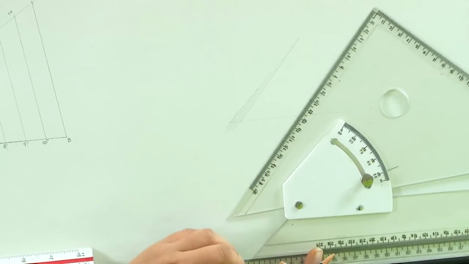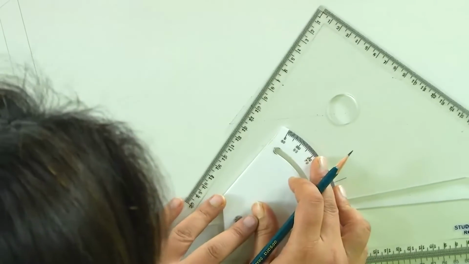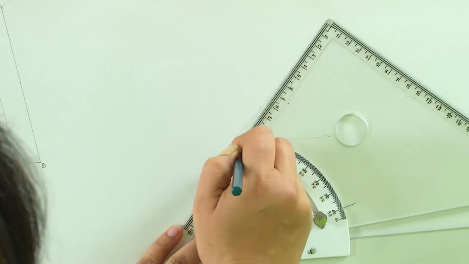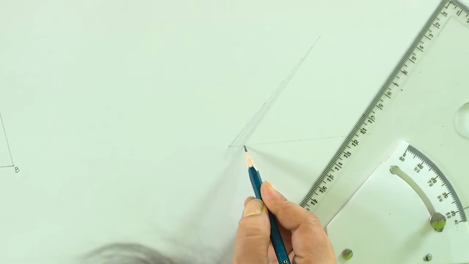Now, if you see here, we have achieved the 10 divisions of this first division, each one measuring equal to 1 mm or 1/10 of a centimeter.